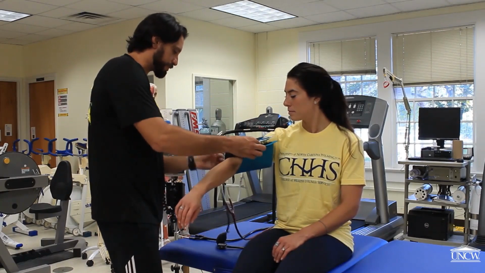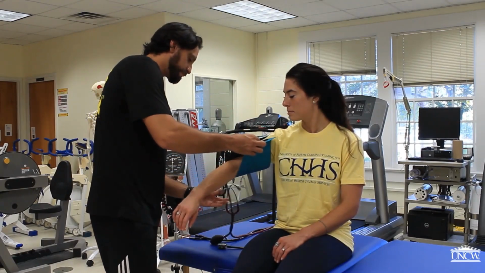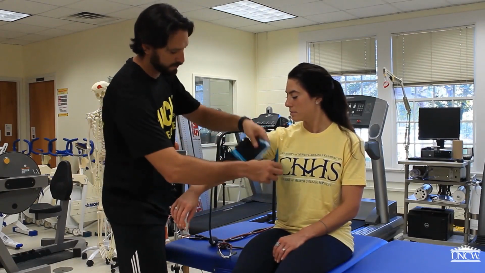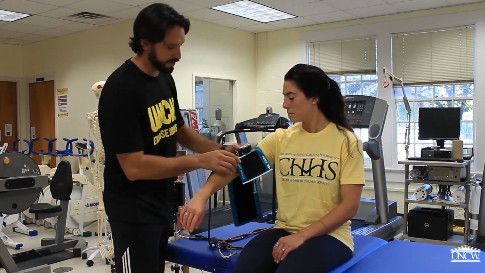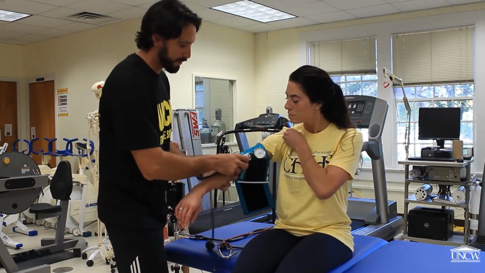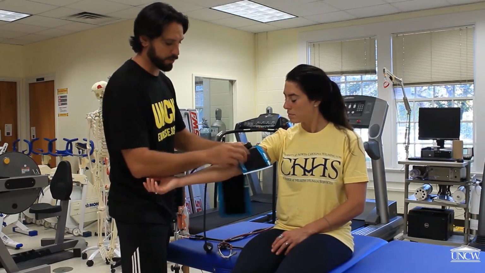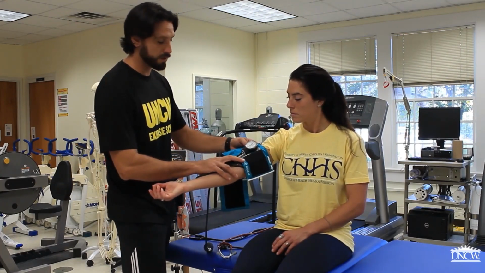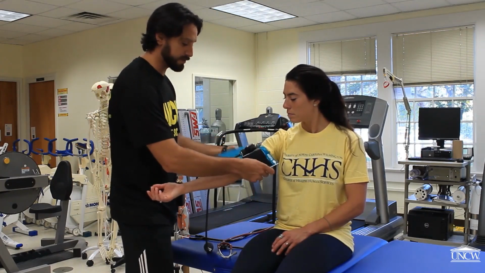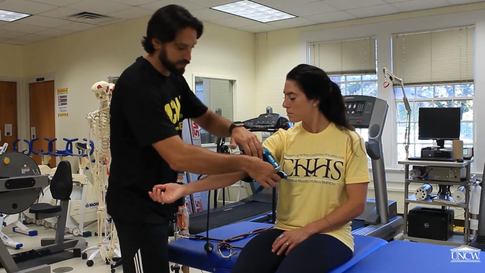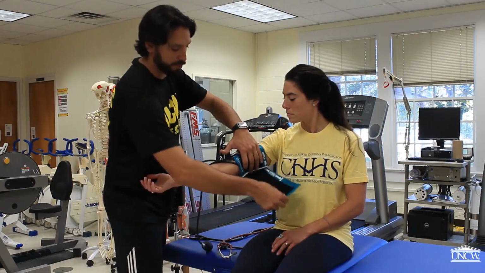To perform blood pressure, we take our patient or client and wrap the blood pressure cuff around. You want to make sure that their arm is supinated, and we place the arrow where it says artery, so that it's over the brachial artery.